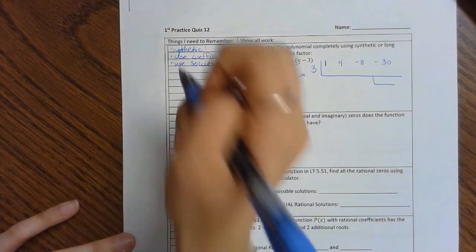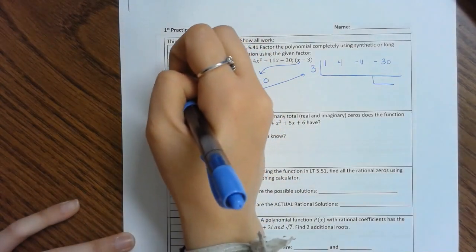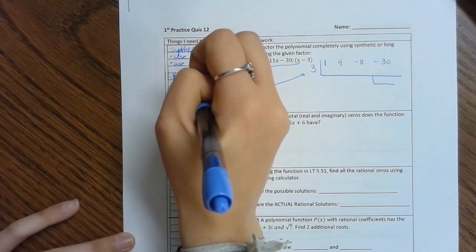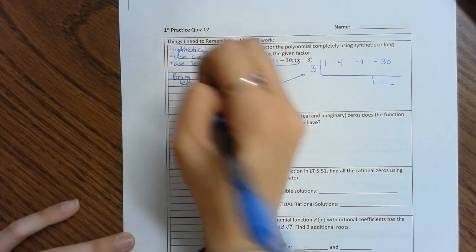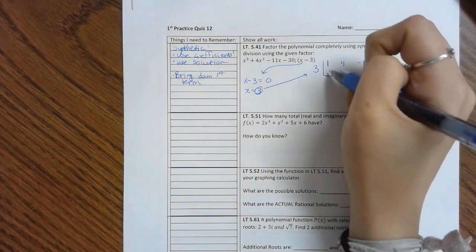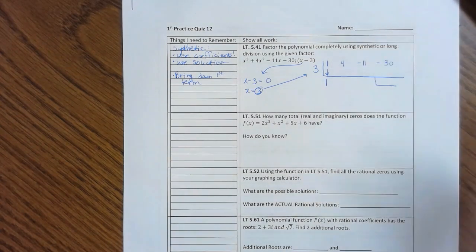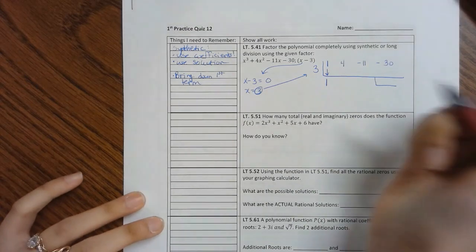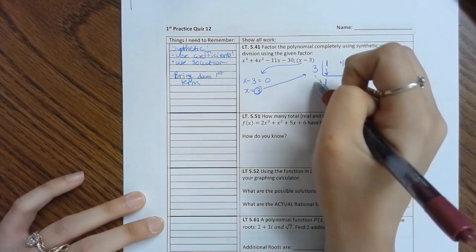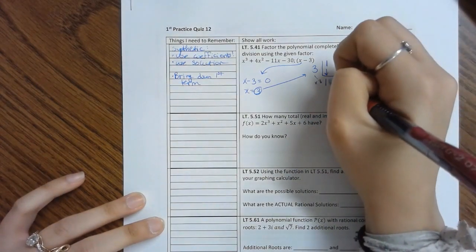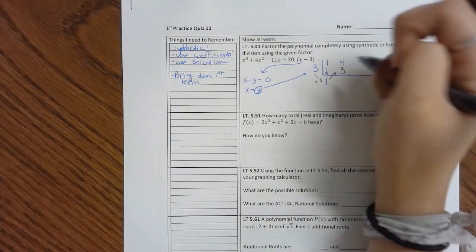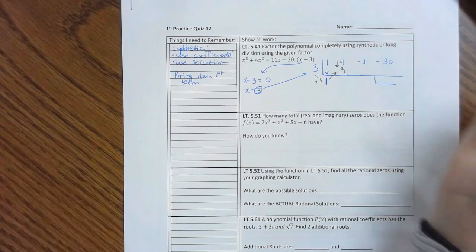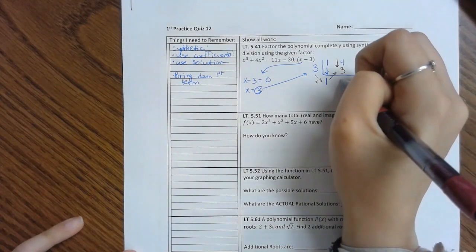Next, first thing we always do is bring down the first term, no matter what it is. So in this case, it's a 1. So I'm bringing down the 1. Now we do synthetic. I'm going to do 3 times 1. That's 3. So it gets bumped up in there. And then you add going down. So 4 plus 3 is 7.